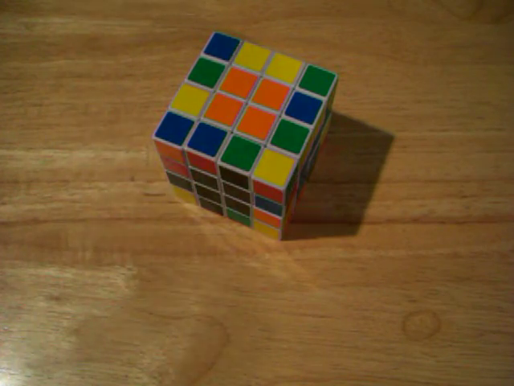I'll make part 2 in a few days, maybe tomorrow, I don't know, whenever I have time, on the edge pieces. Then soon thereafter, parity cases, which I'll probably only do 3 of them. I think that's pretty much it.